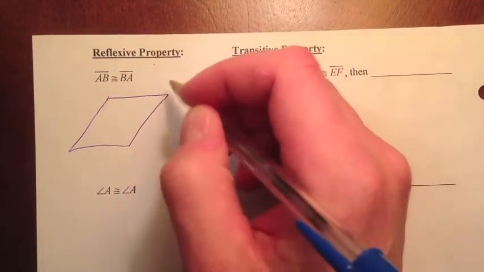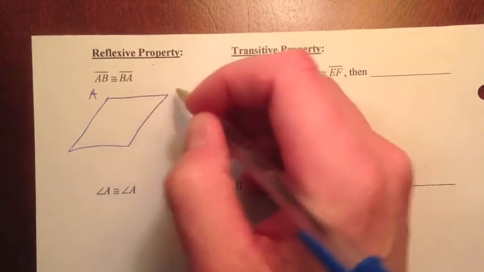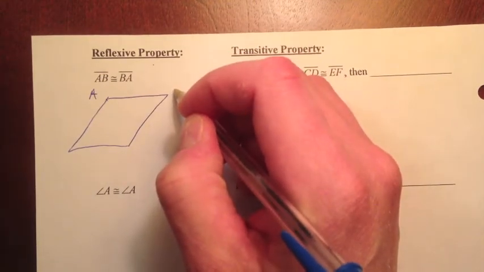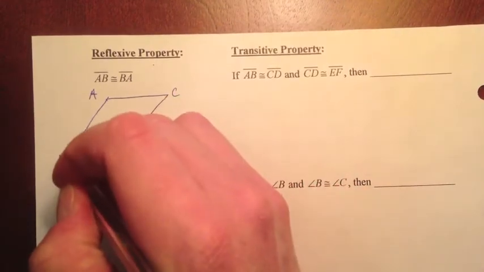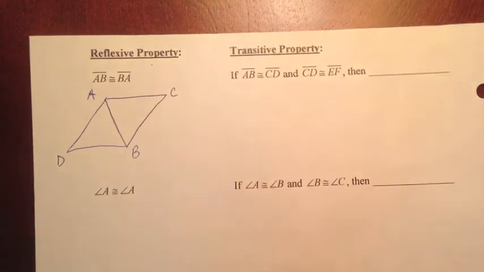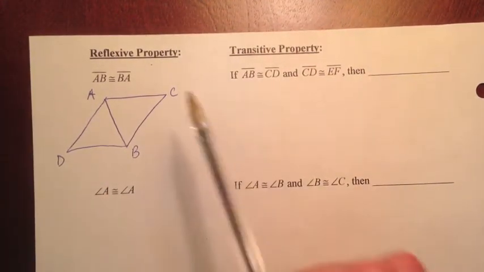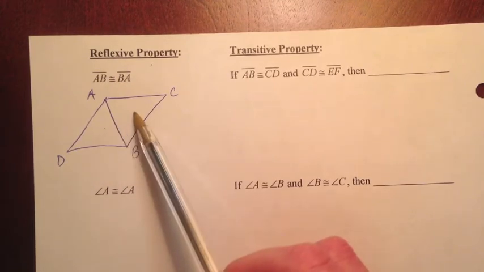and we'll call this here A. I'll say this is C, I'll say this is B, I'll say this is D, right here. Okay, and what I'm going to do is I'm going to draw segment AB. Now, here's the thing. This creates two different triangles. You have the triangle on the left, you have the triangle on the right.